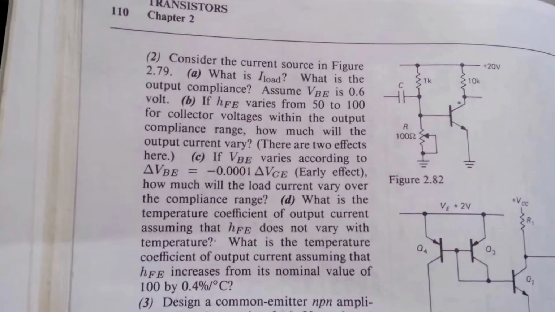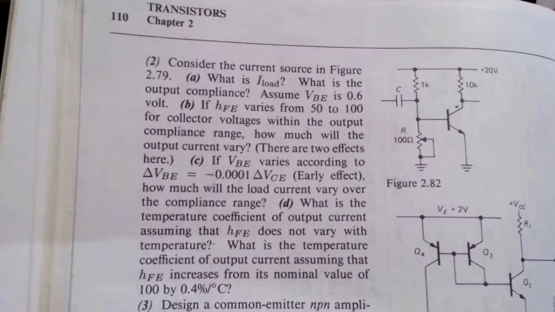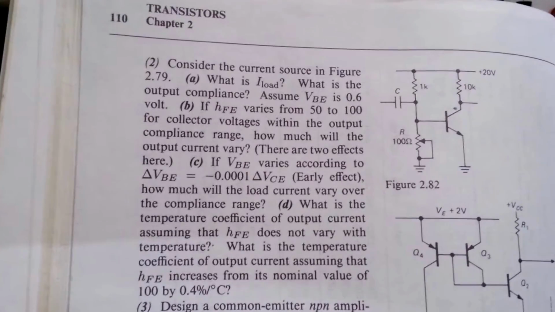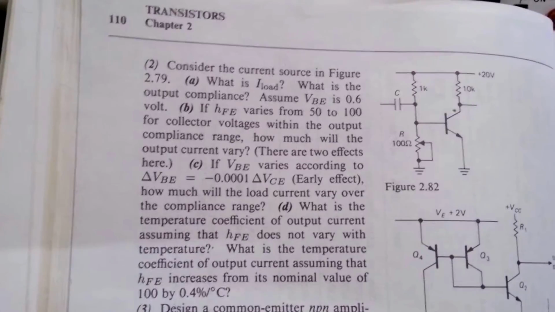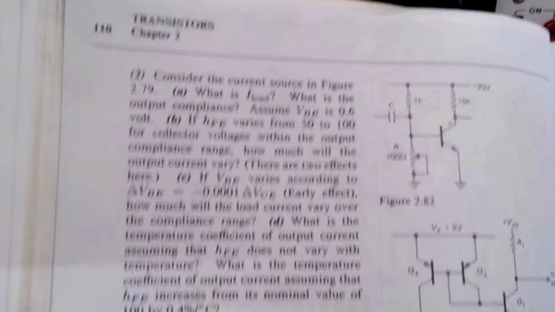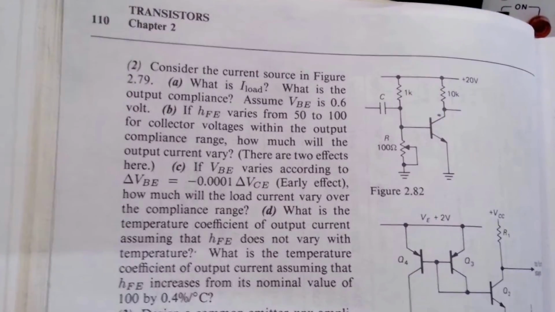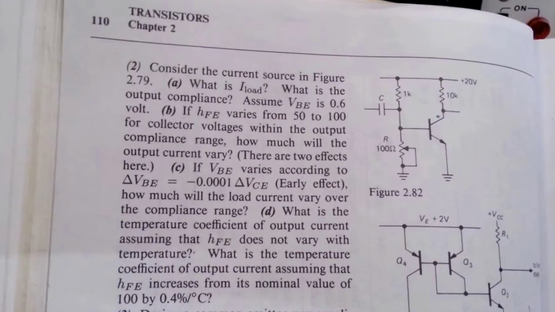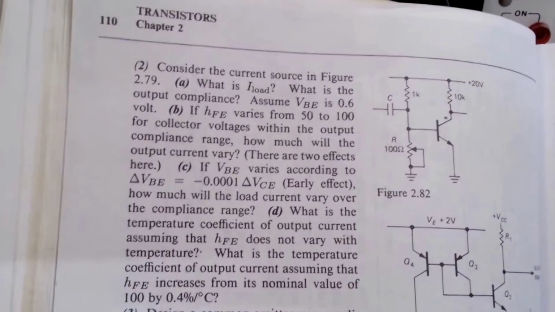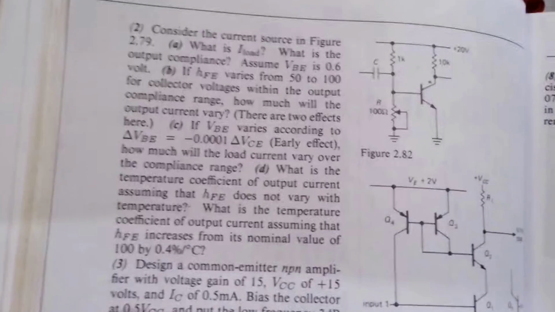The first part of the question is, what is I load? So it's asking us what is the actual current through the load based on the biasing of the transistors as shown in the diagram. I will solve that as accurately as possible. I'm not going to use the voltage divider rule to directly find the base voltage. Instead, I will take into account the base current. I will demonstrate that in a second.